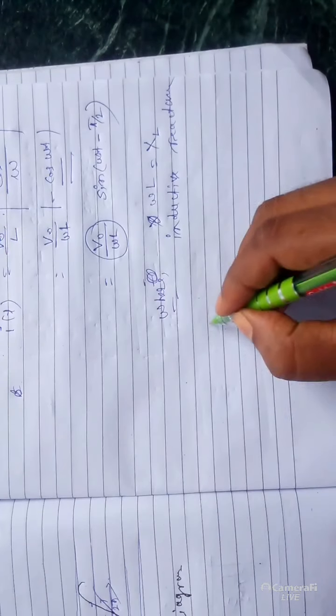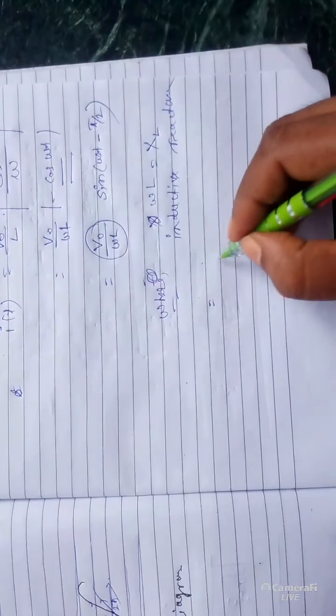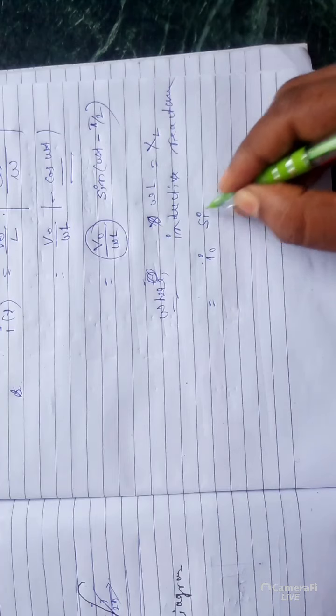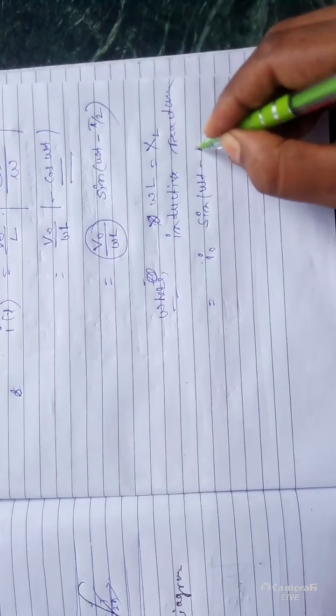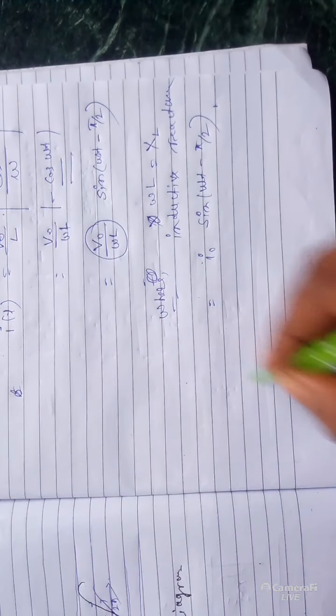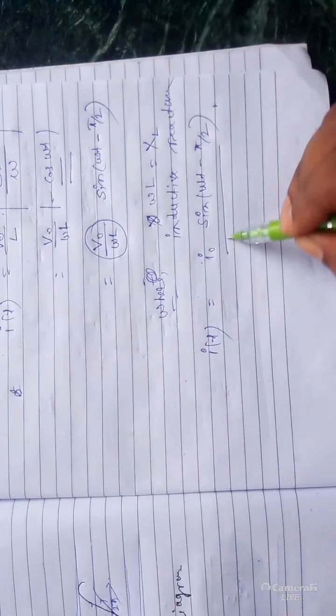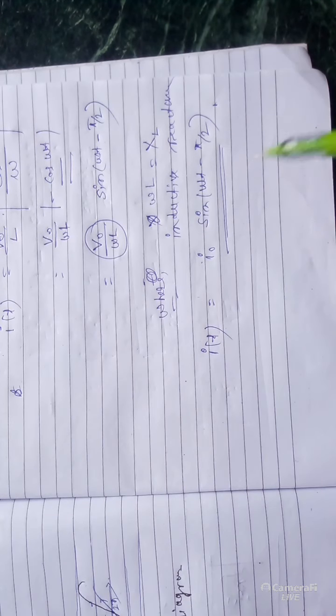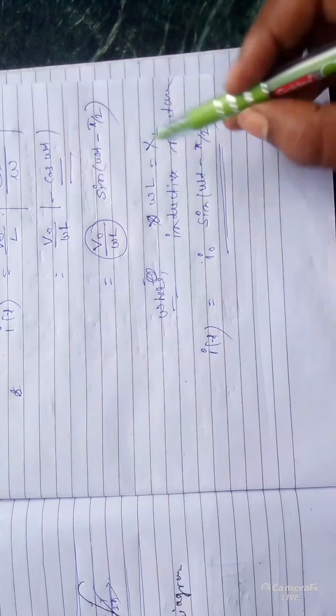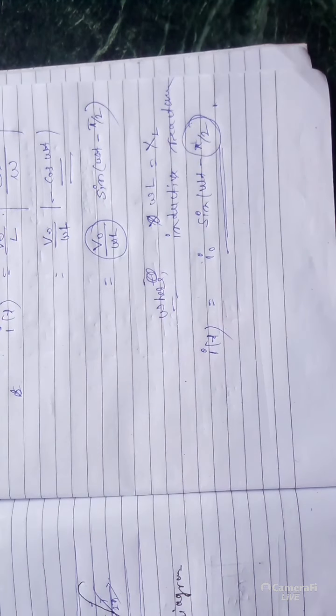So if you take this one, what will you get? V naught by omega L is equal to I naught sin of omega t minus pi by 2. So this is the instantaneous current. What can you conclude from this? You can easily conclude that in a pure inductive circuit, the current lags the voltage by an angle pi by 2. So easily you can draw the phasor of this one. What will be the phasor diagram and how it looks, I will show there. Any doubt over here?